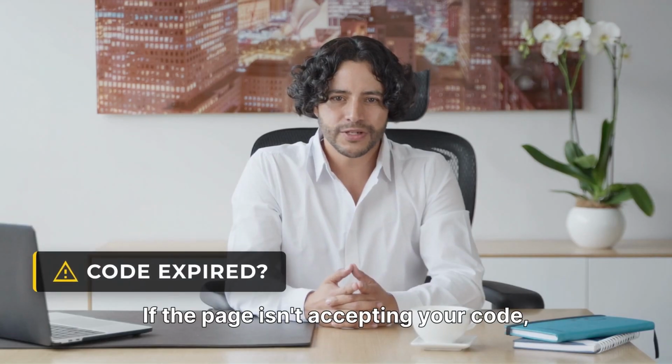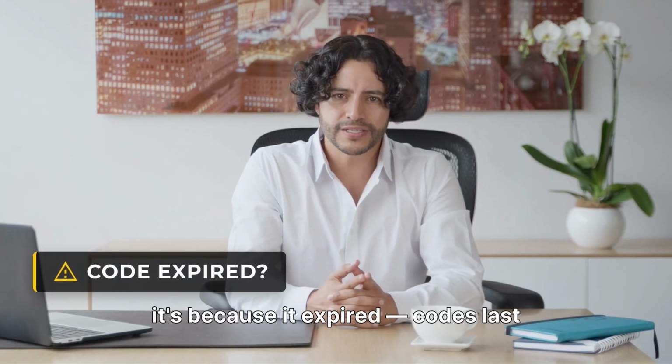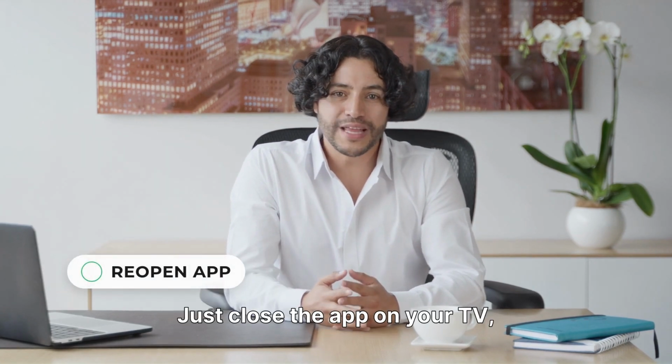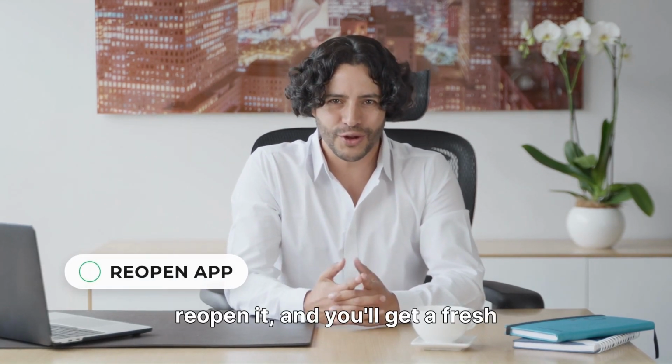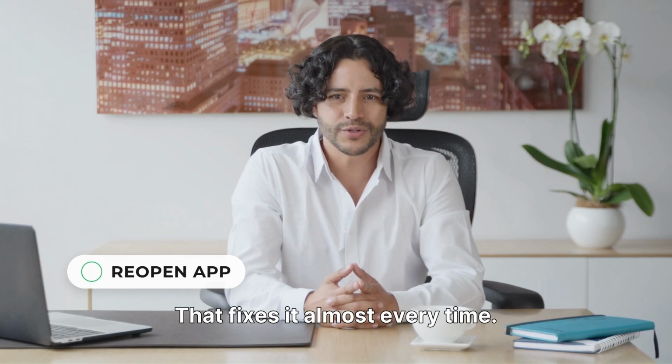If the page isn't accepting your code, it's because it expired and codes last about 5 minutes. Just close the app on your TV, reopen it, and you'll get a fresh code. That fixes it almost every time.